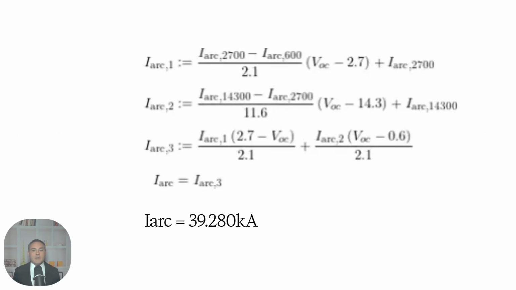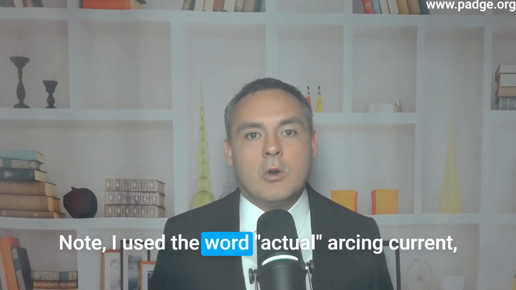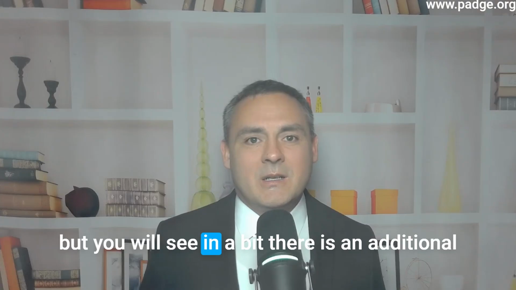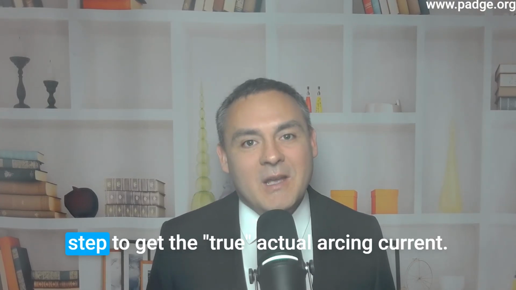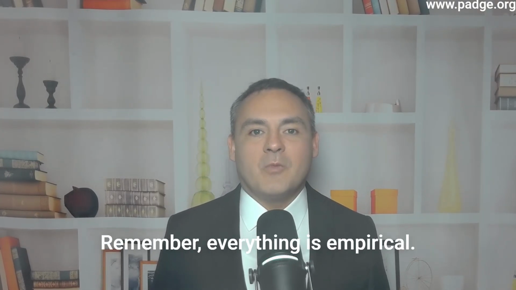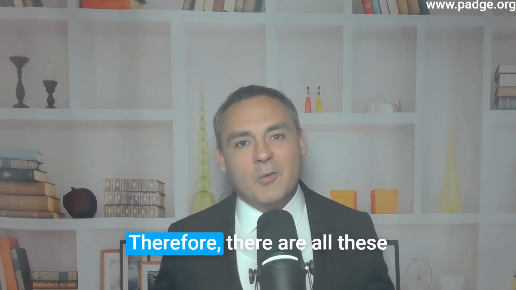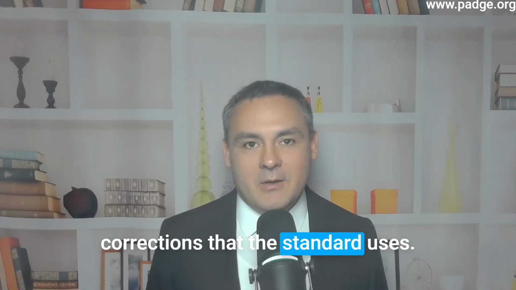You are free at this point to calculate actual arcing current by these 4 equations if you so desire. It is not necessary to calculate incident energy, though, except knowing the clearing time of the upstream overcurrent protective device. Only the intermediate arcing currents are needed for these calculations. Note, I use the word actual arcing current, but you will see in a bit there is an additional step to get the true actual arcing current. Remember, everything is empirical, therefore there are all these corrections that the standard uses.